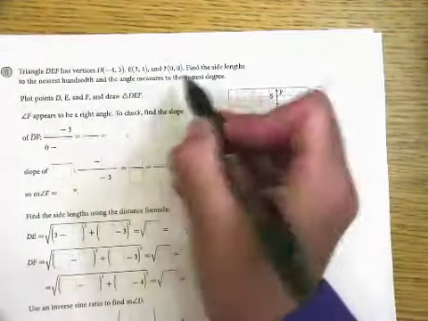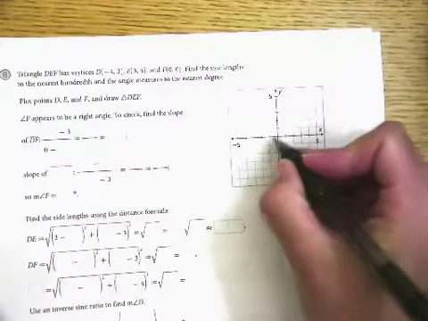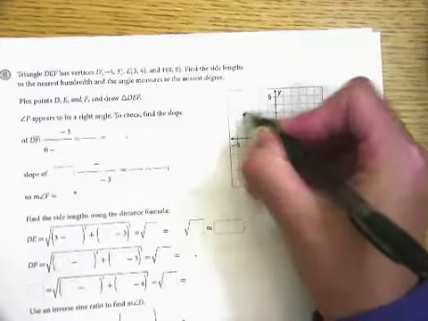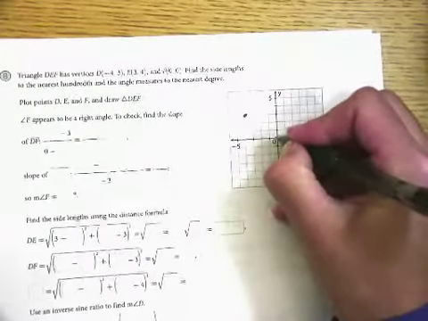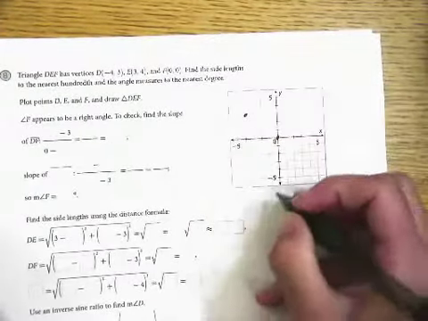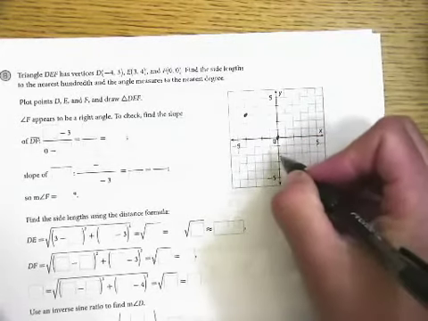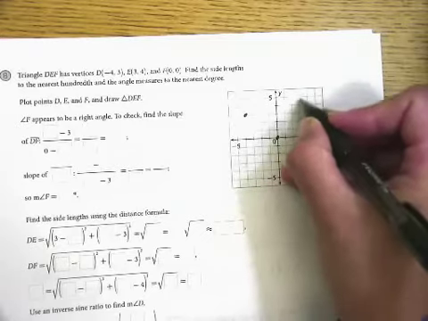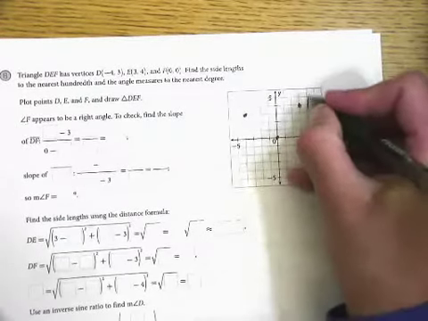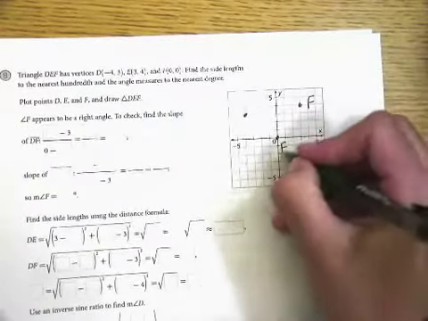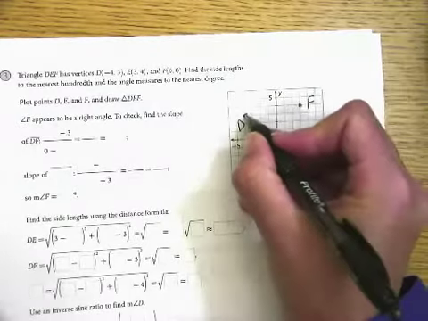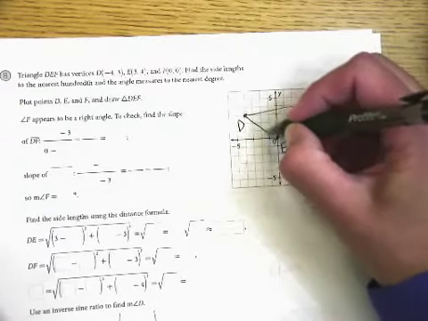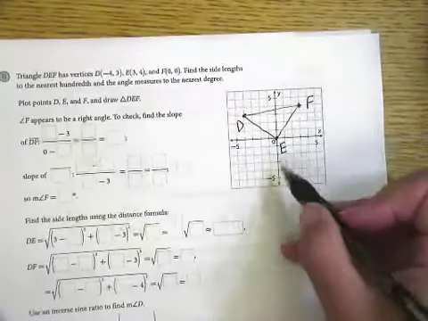Same process in part B. So let's start by plotting the points that they've given us. -4, 3, 0, 0, and 3, 4. So that's F, this is E, D. When I connect my dots, here's my triangle.